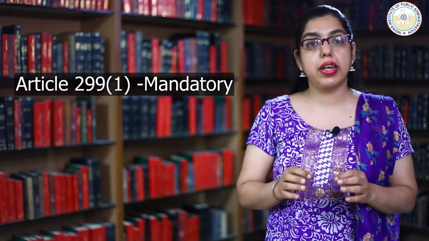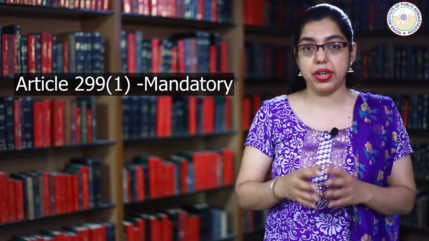Thus, even though such a contract is made by an officer authorized by the government in this behalf, it is still not enforceable against the government if it is not expressed to be made on behalf of the President or the Governor, as the case may be. It must always be remembered that for government contracts, the provisions of Article 299(1) are mandatory in character.